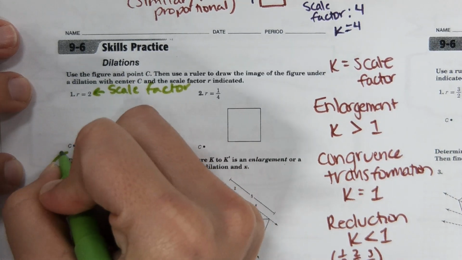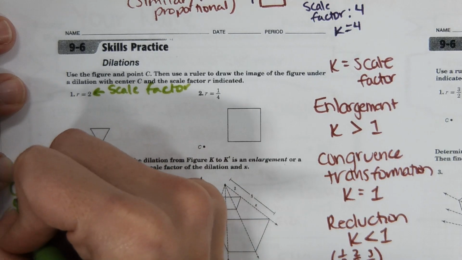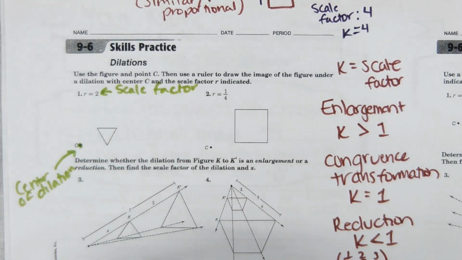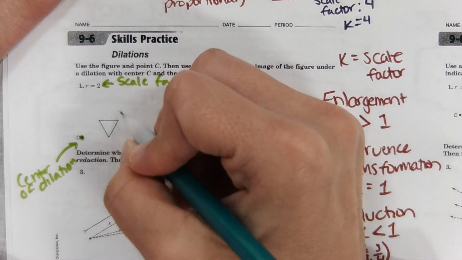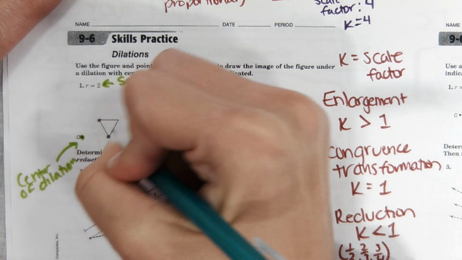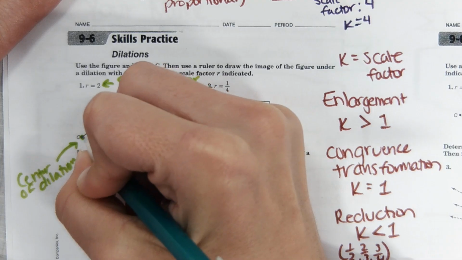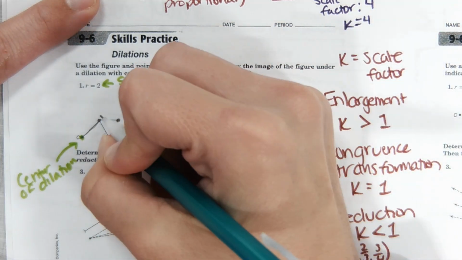And then this point right here is the center of dilation. And this is where it's growing from, which I'll show what that means. Okay, so scale factor of 2. I mentioned that the side lengths are going to get twice as large, which they will, but also each of these points will get twice the distance from the center of dilation. So this distance right here will double.